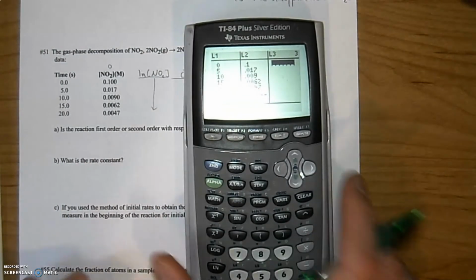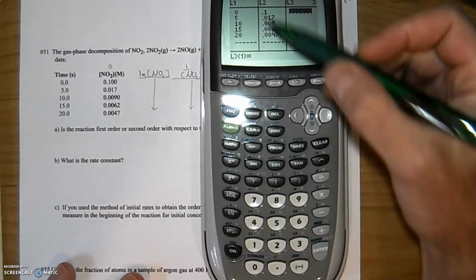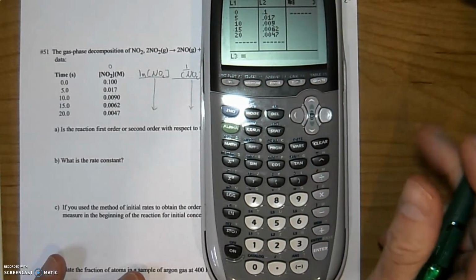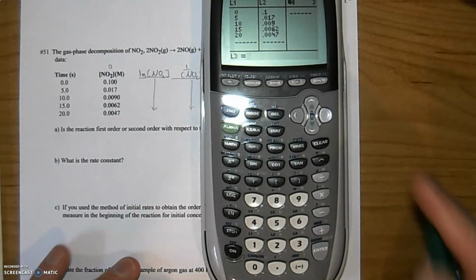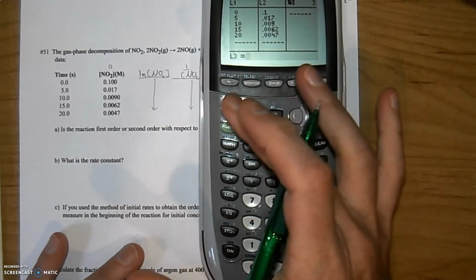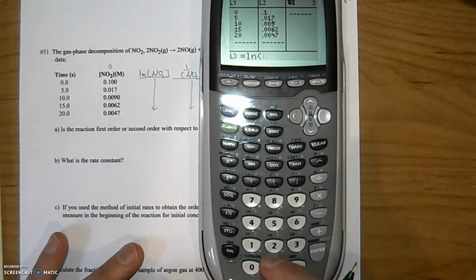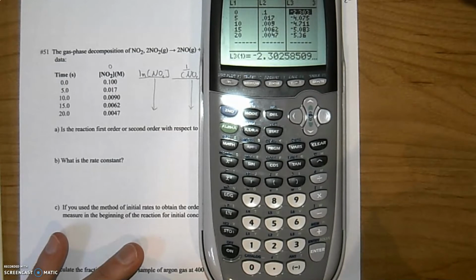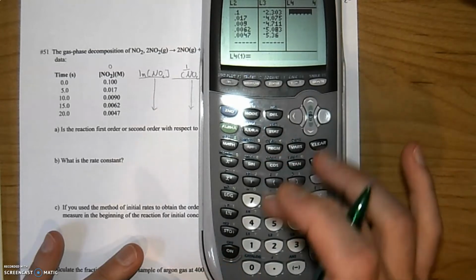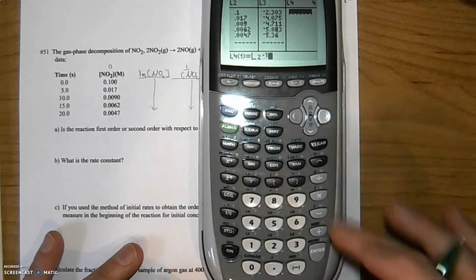So I already went ahead and put in the values. Let me get the glare off this a little bit. I have the values in there for the times and the concentrations. I'm going to set up, just so I can show you again, the way to get what I want: list 2, the natural log of list 2. So here we go, natural log of list 2, and I have that one in there. I'm not going to do anything with it right now. And then I'll do the inverse. So I will say list 2 again, inverse.